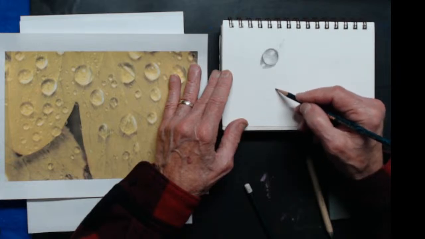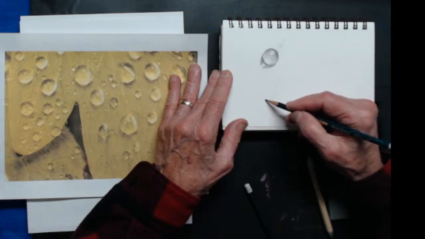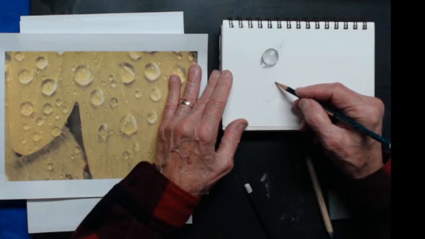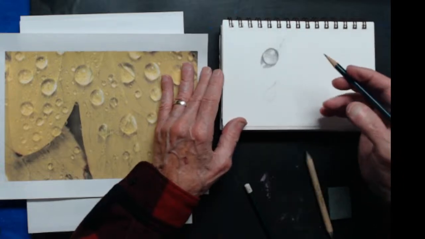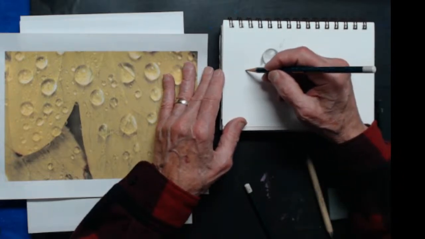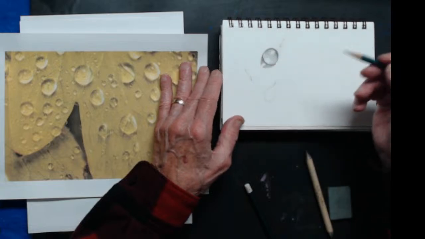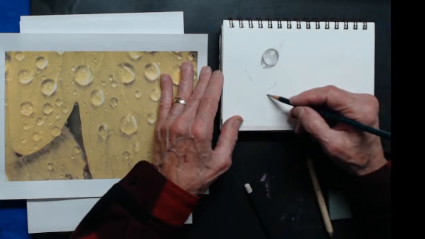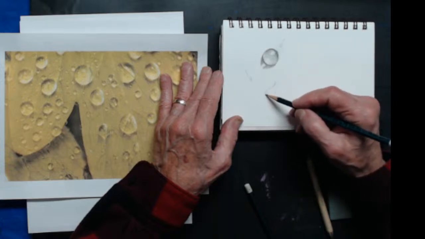We'll give a little shape to this one. But the same thing applies. Now I'm going to make the light. I'm going to have the light coming from over this direction, just for a change. So my highlight will be on this side of the water drop.